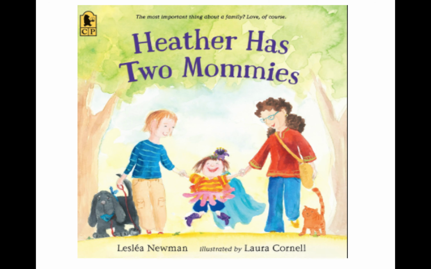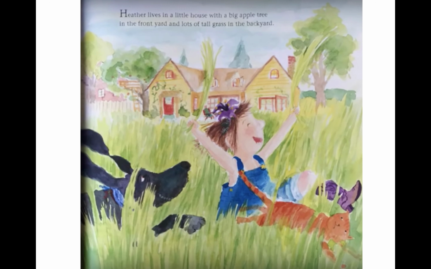The resource that has been chosen for the topic of same-sex parents is the illustrated picture book Heather Has Two Mummies by Leslie Newman. This text is a great way to give young students from prep to grade 2 an introductory lesson into different family structures within the 21st century.